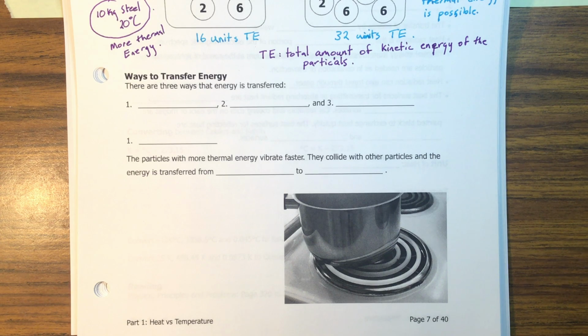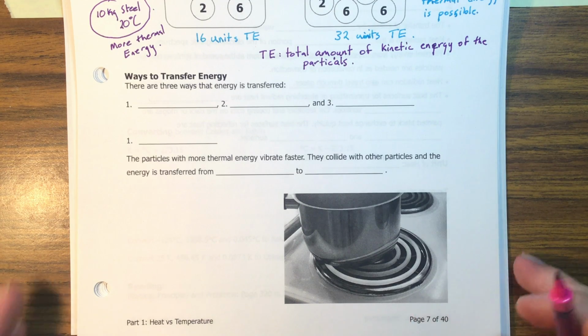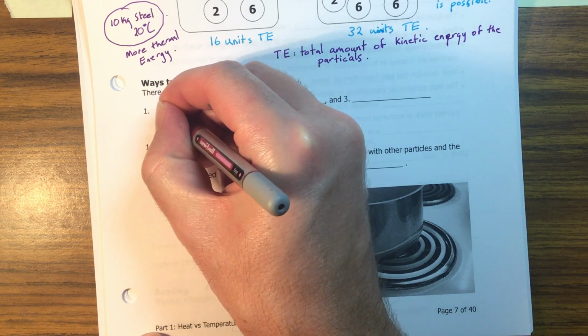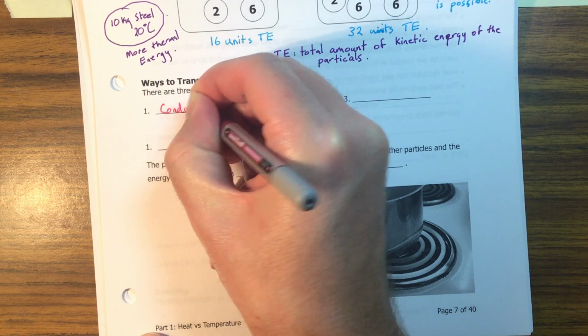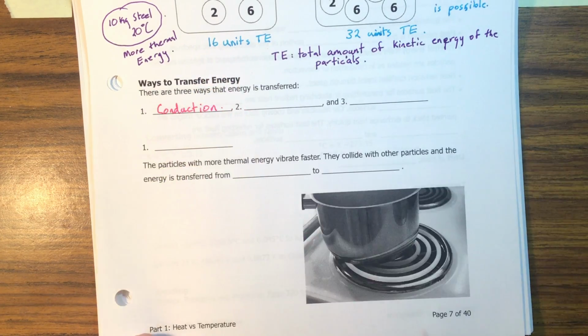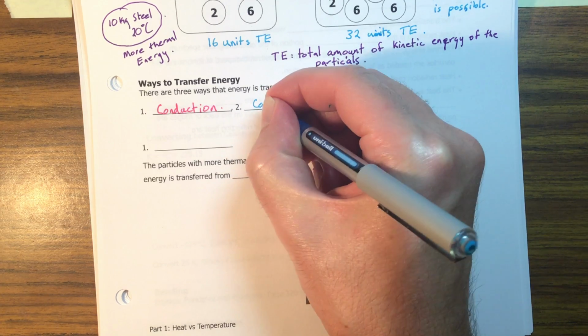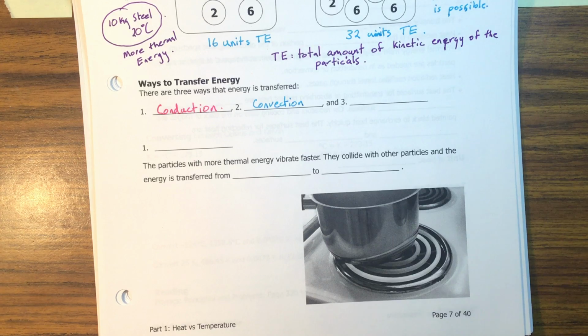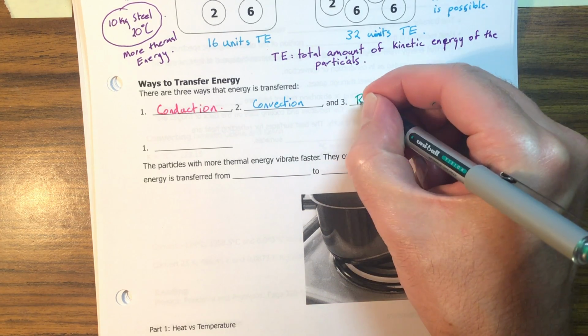All right, so we're going to look at ways to transfer energy around in an object. Ways to transfer thermal energy. We've got three ways, and you should remember them. There's conduction, there is convection, and there is radiation.